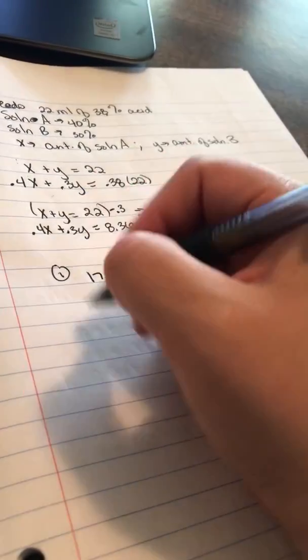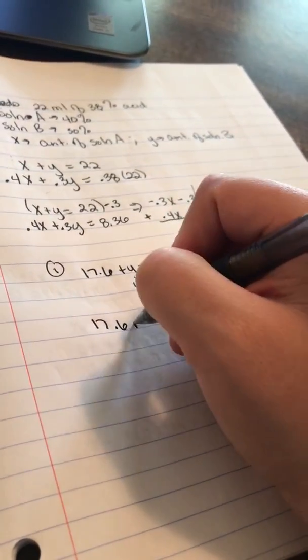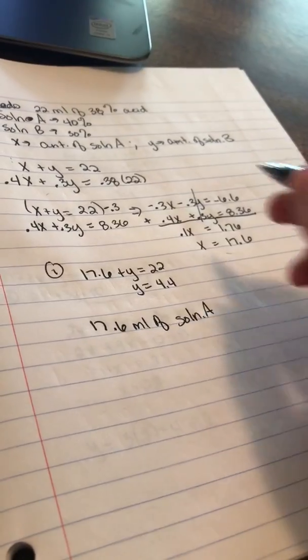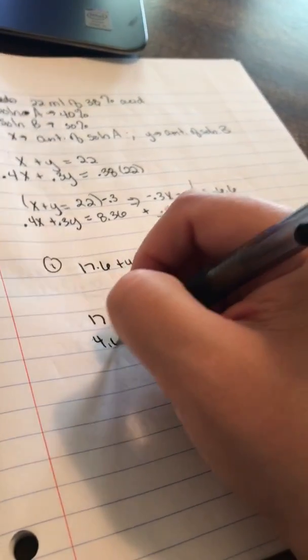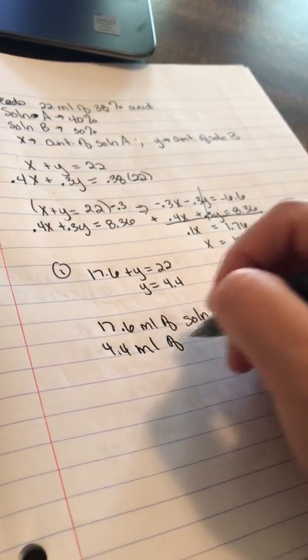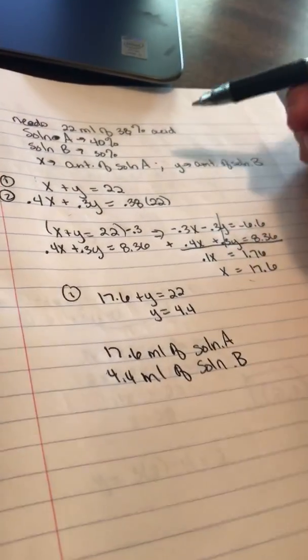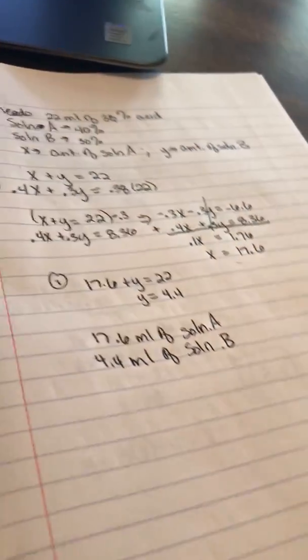So she would need 17.6 milliliters of solution A and 4.4 milliliters of solution B, and that would make her 22 milliliters of a 38% acid.